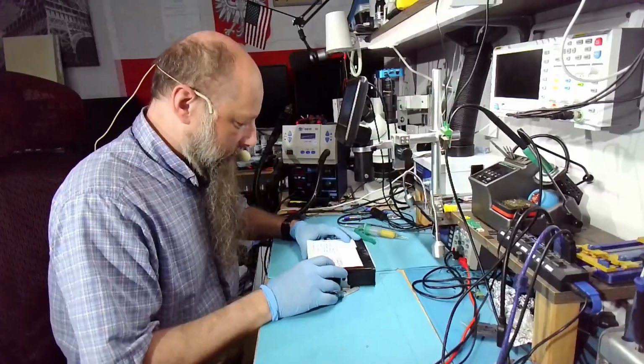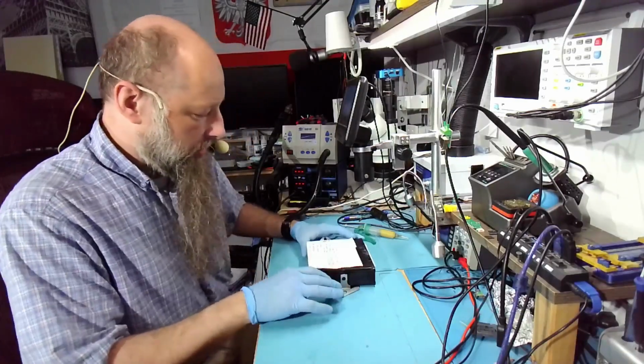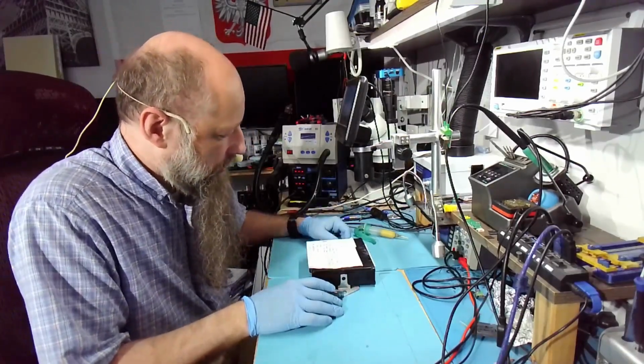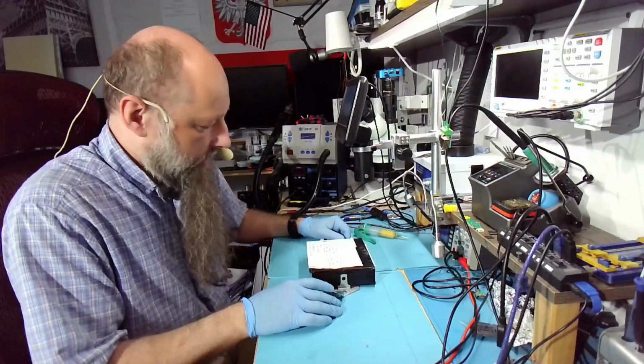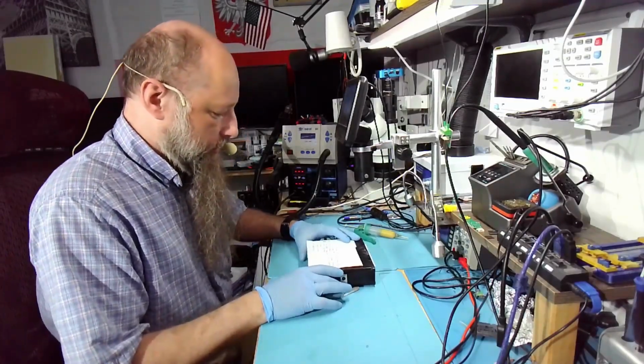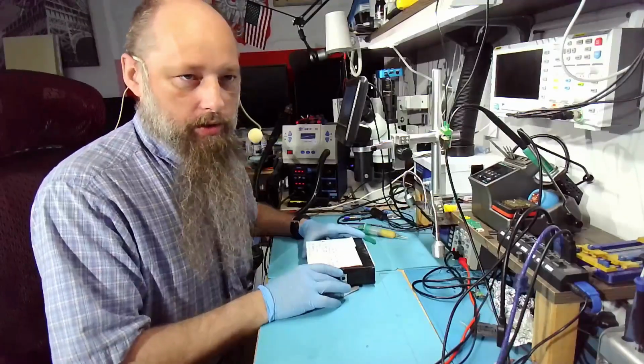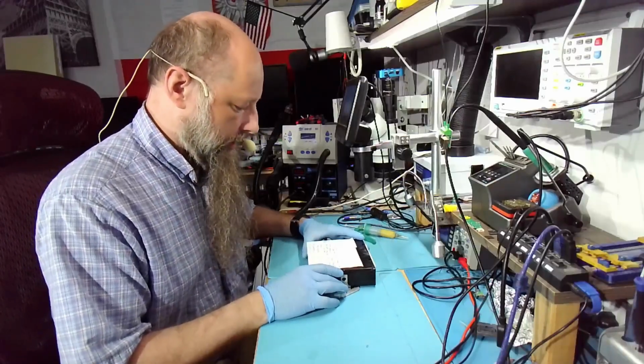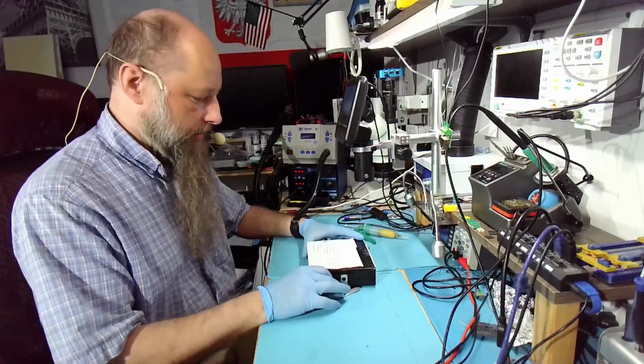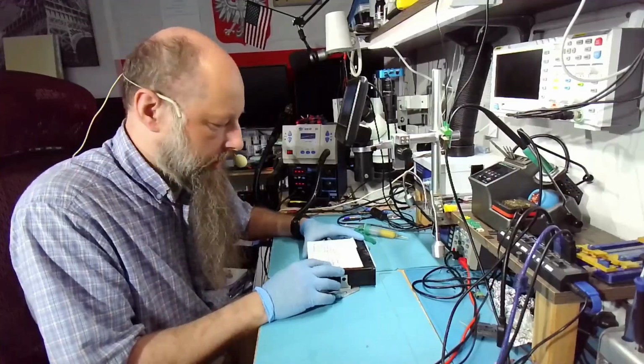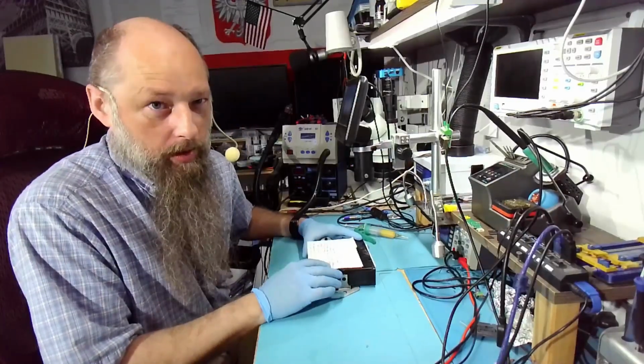Well, it is throwing codes P0028 and P0083. That's intake valve control solenoid circuit range bank 2. And the other one is intake valve also on bank 2. How do I know that?